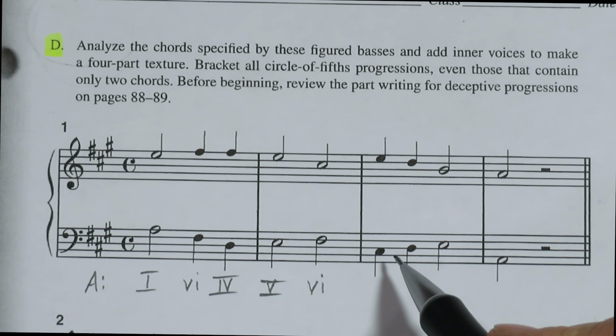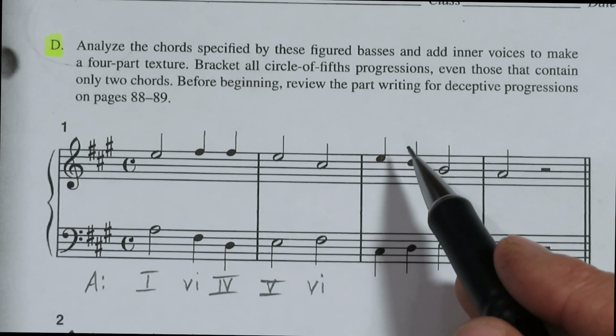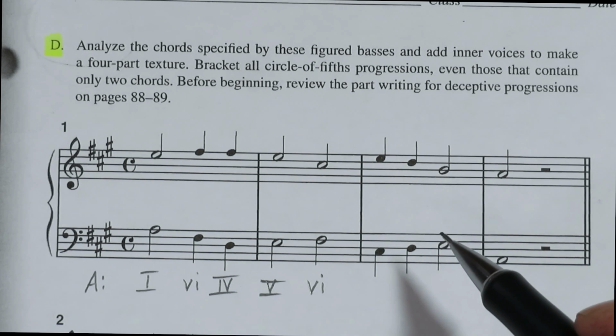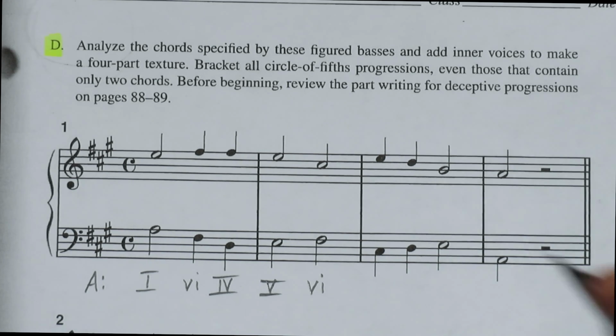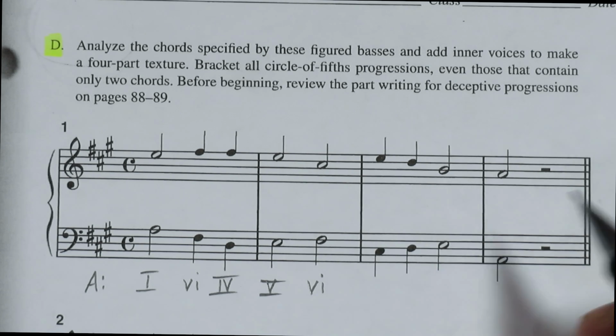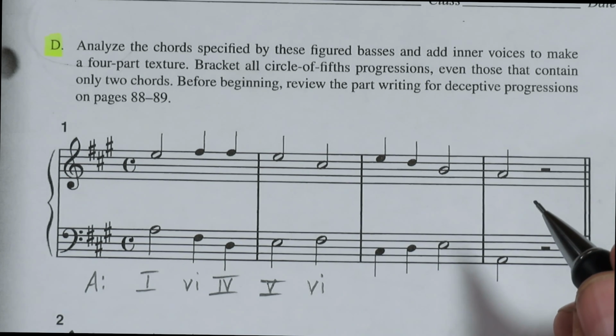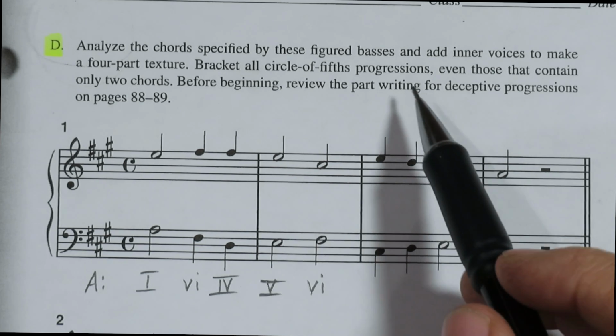And here we have a C sharp and an E. Okay, so this could be a 3 chord. It could also be a 1 chord in first inversion. Let's see.